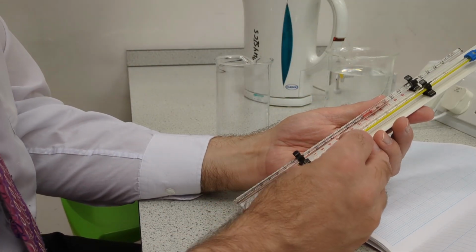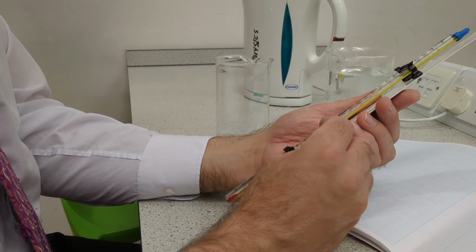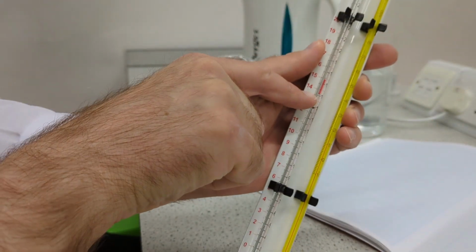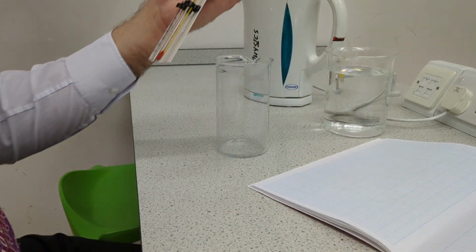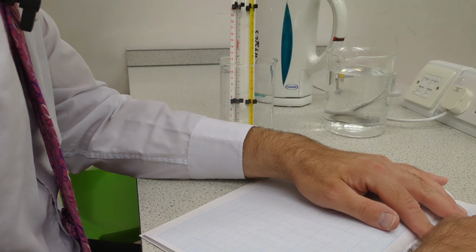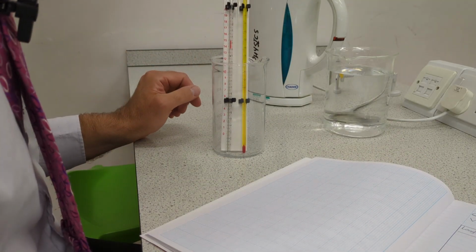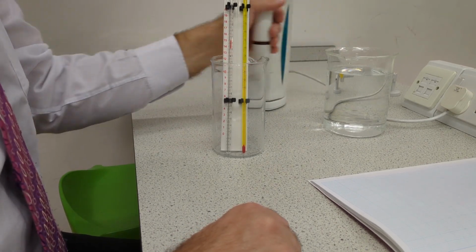Because the air in this room is at 16 degrees Celsius, and the column going from the bottom of where the red mark is on this instrument here, the column is at 16.2. So I'm going to put 16.2 centimeters and 16 degrees Celsius. And I've drawn my table up like that. I am just using temperature in degrees Celsius, and I'll fiddle around with that later.